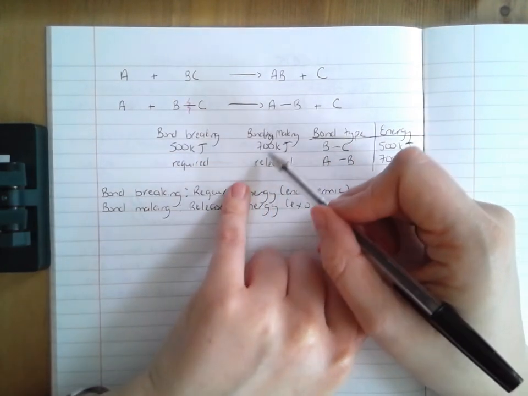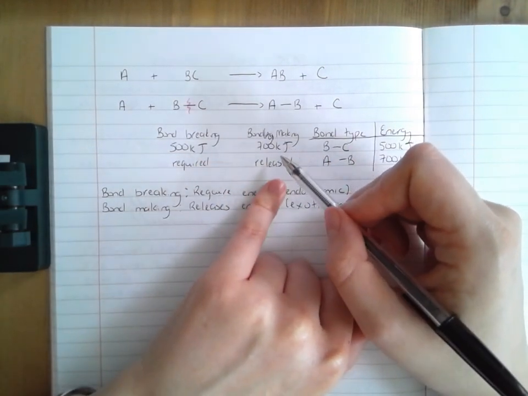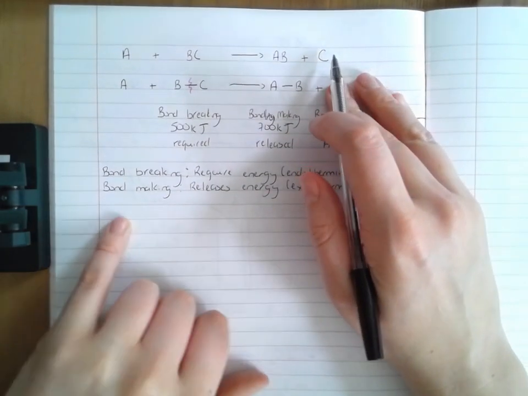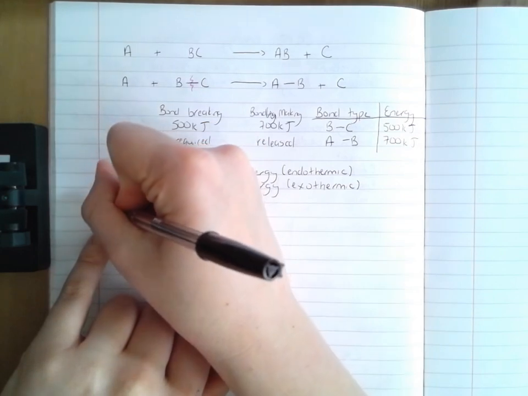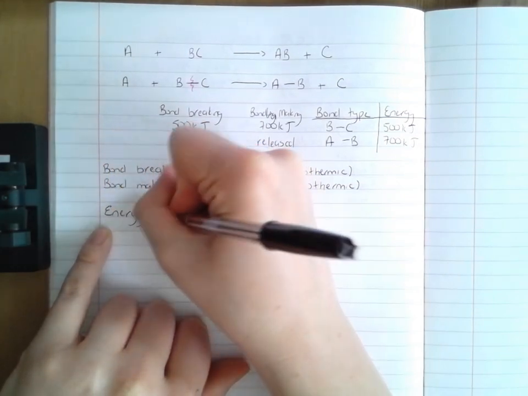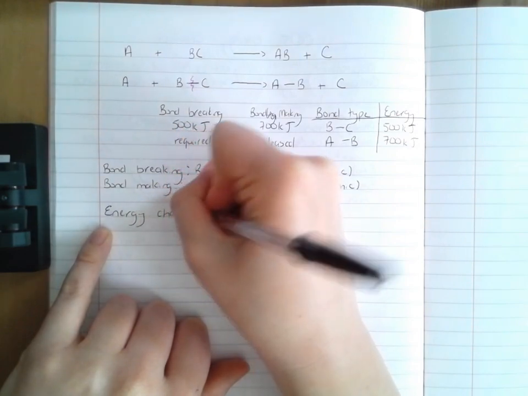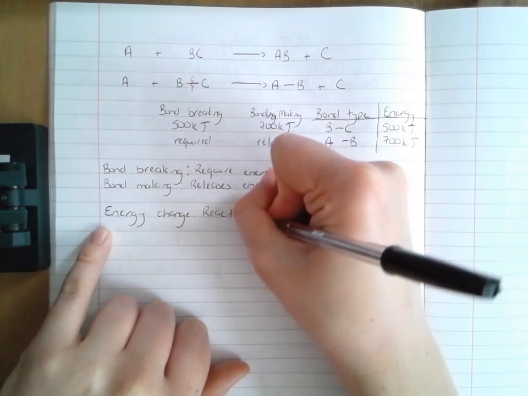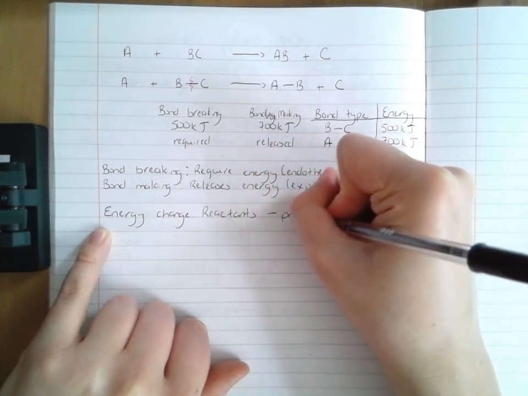And if more energy is being released, then you are going to have an exothermic reaction. And if you wanted to put a value on this, we say that the overall energy change for the reaction is always the reactants minus the products.